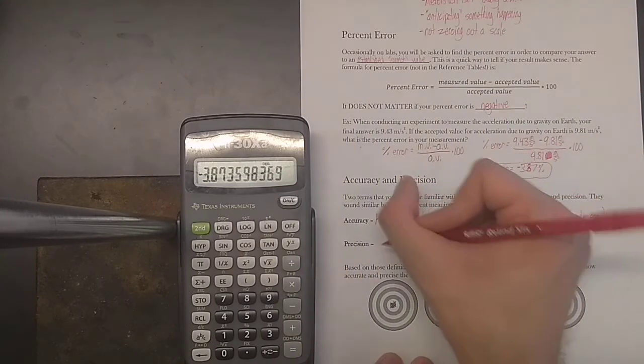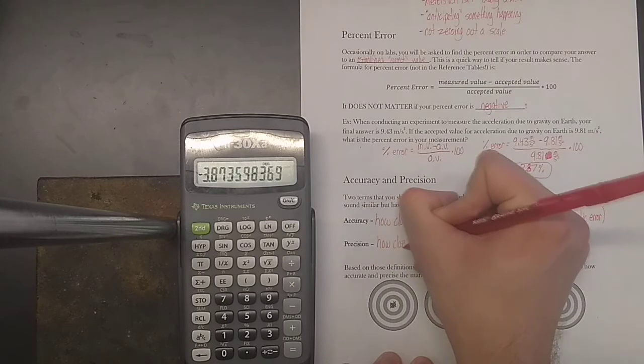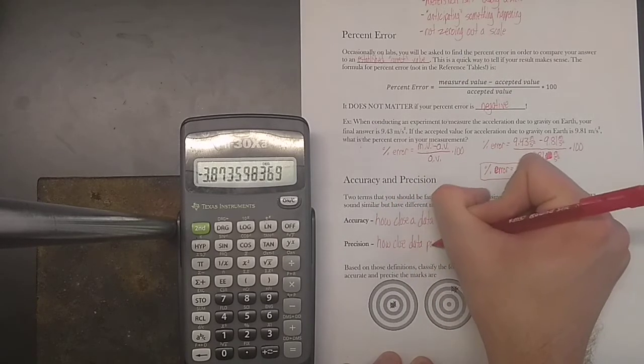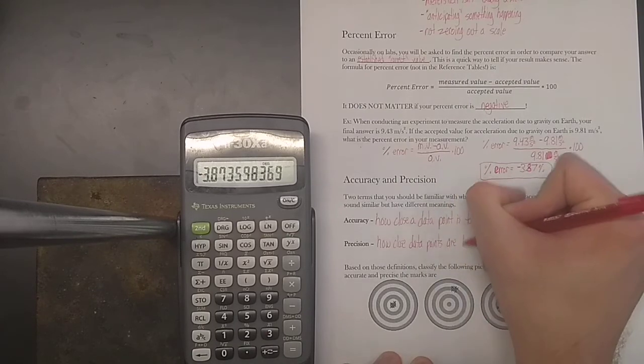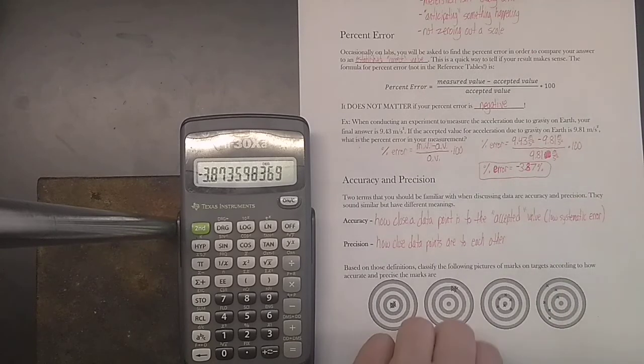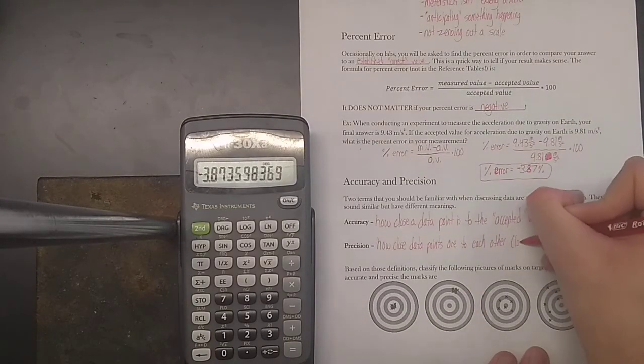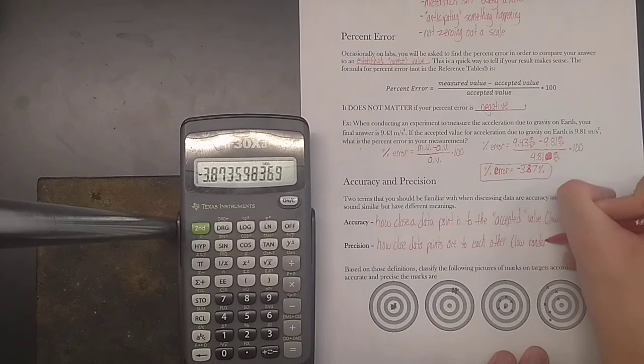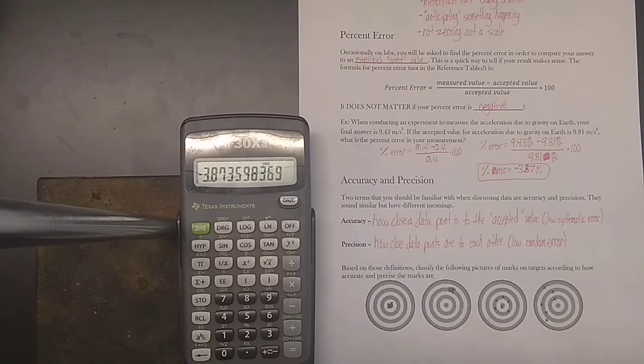If you have precise data, that is how close data points are to each other. If your data points are all grouped very close together, then that means that you have low amounts of random error. Remember, random error makes your data spread out. If your data is all close together, just for whatever reason, you have low random error. Some experiments, there's naturally lower random error. Some experiments, the random error is naturally a little bit higher. So how close a data point is to accepted value and how close data points are to each other, those are two different things. To illustrate these differences, we have these targets with little X's on them.